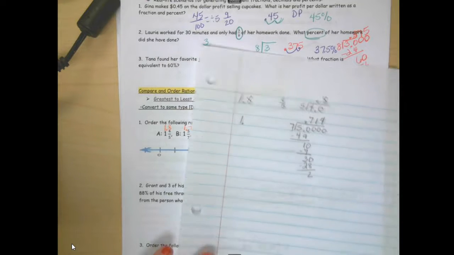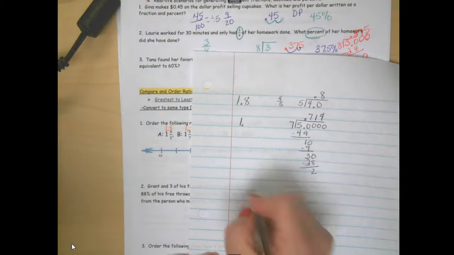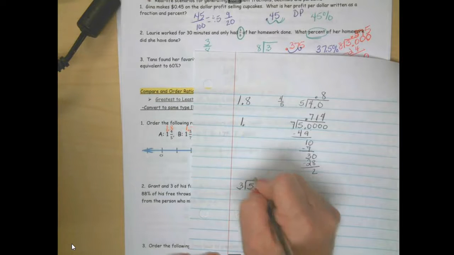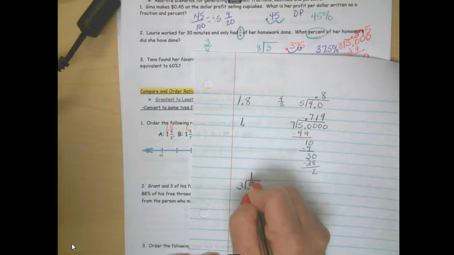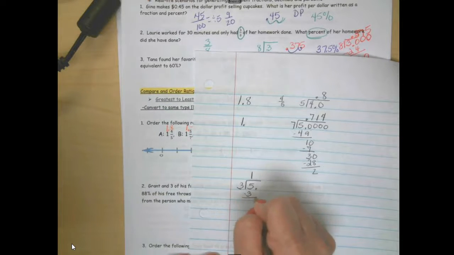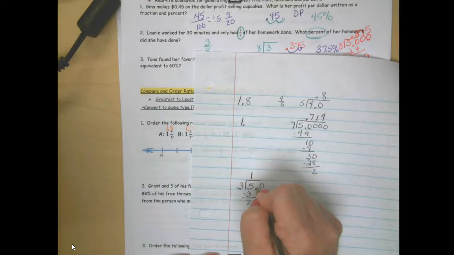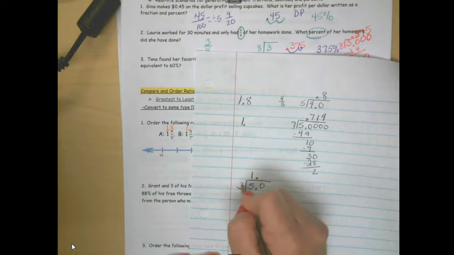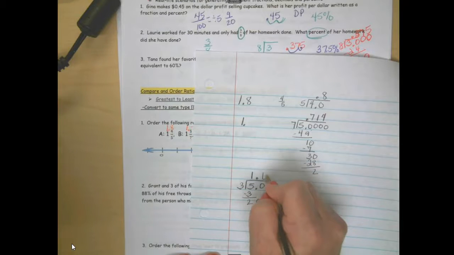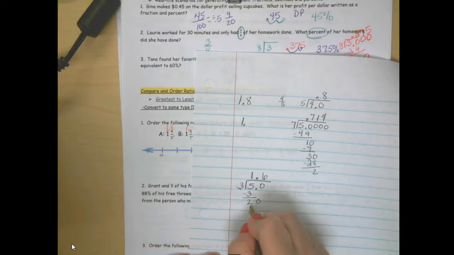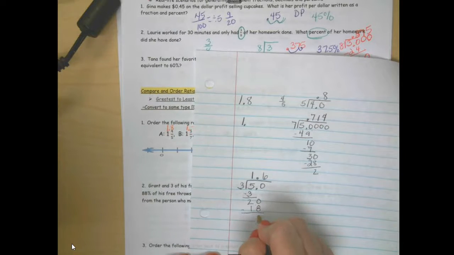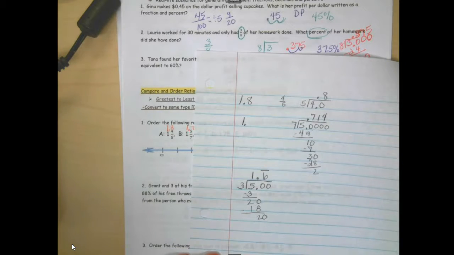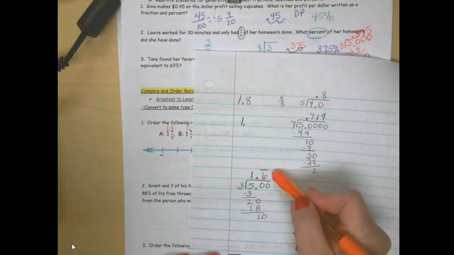5/3. 5 divided by 3. 3 will go into 5 1 time. I add a decimal, add a 0. 3 will go into 20 6 times. It looks like this is going to keep repeating, so I'm going to put 1.6 with a line over it. This is a bar notation.